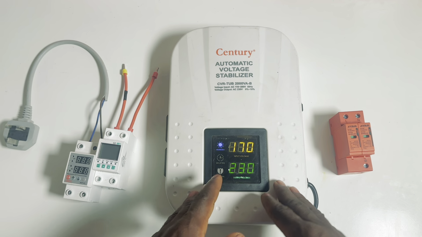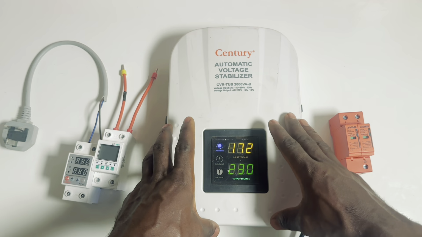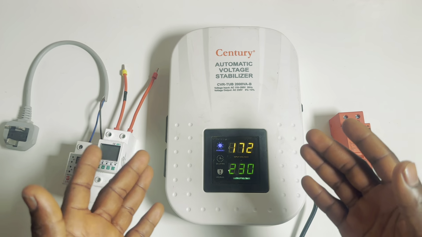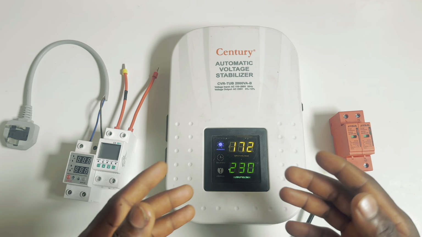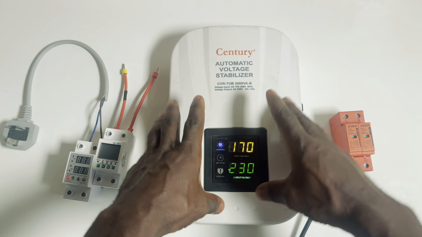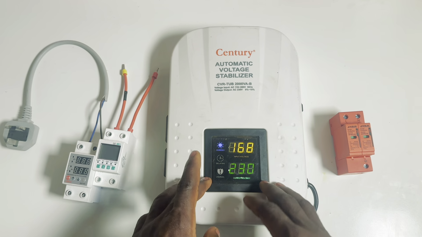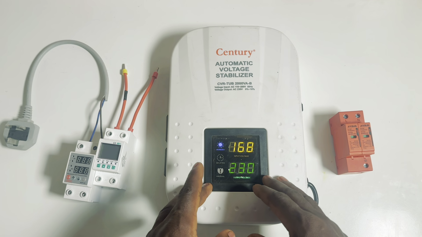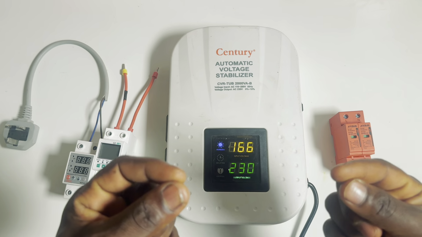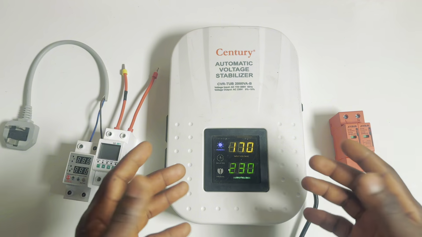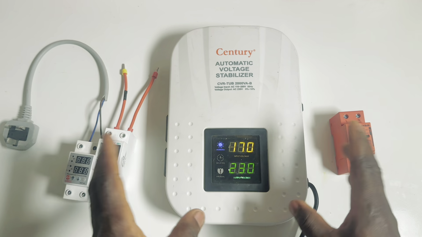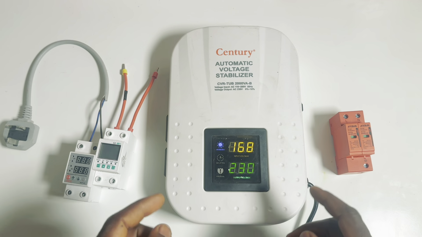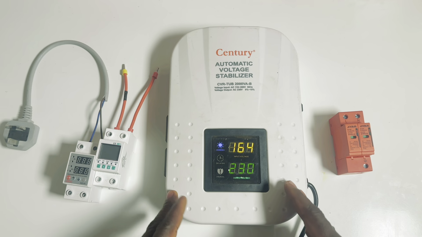Like most gadgets that we use in Nigeria, they require 220 to 230 volts to function properly. But this particular one can take input from as low as 90 volts and stabilize it to the required volts that your devices need in your building. That is basically the functionality of this one.